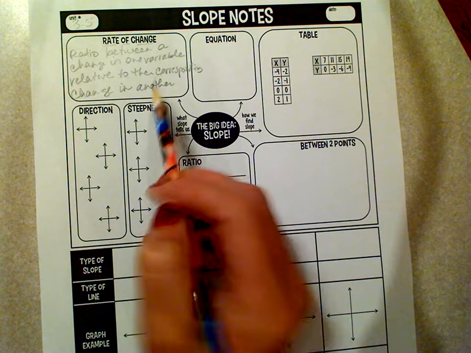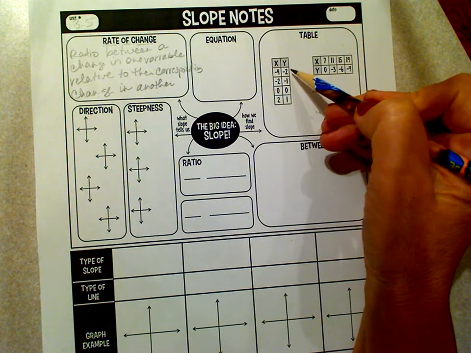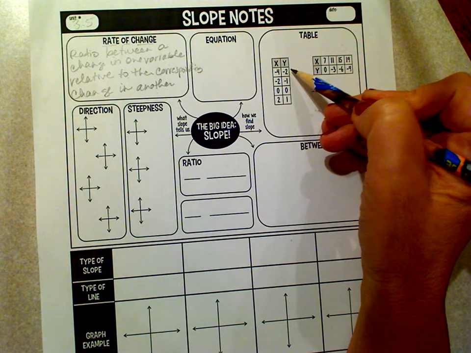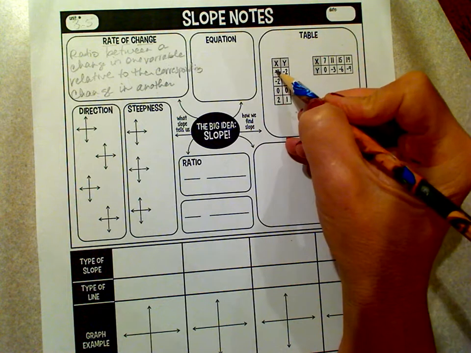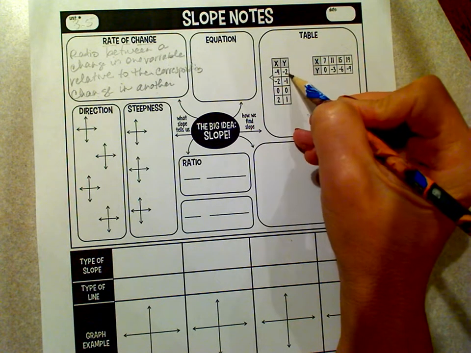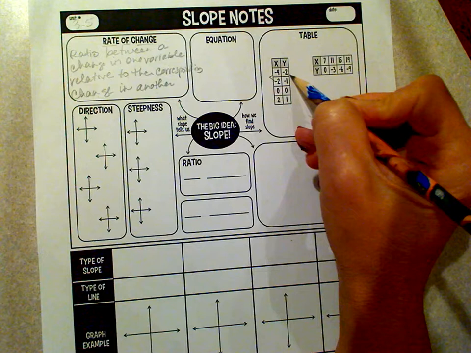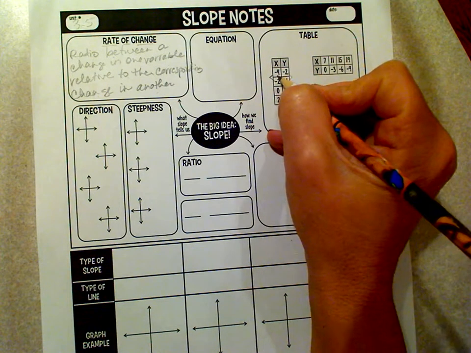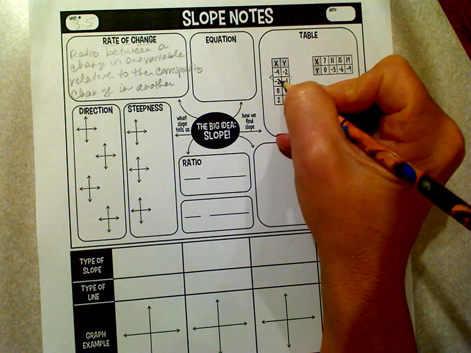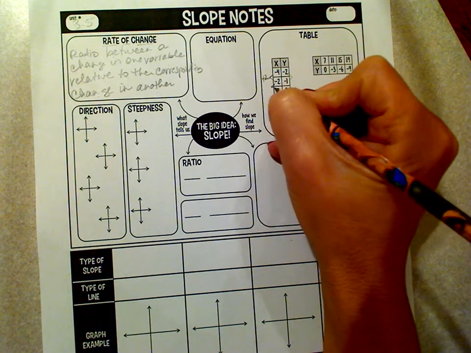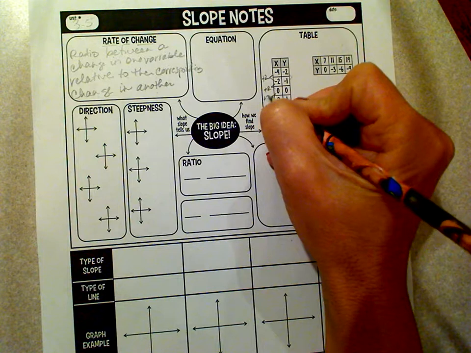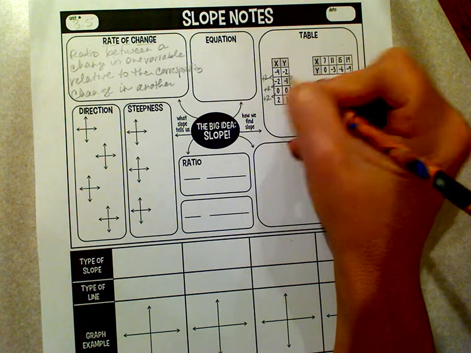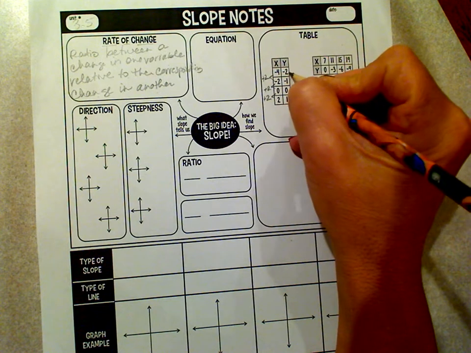What I mean by that is, I'm going to jump over here to the table, and that means what we've been finding before. We're going to be looking at the change in one variable to the corresponding change over here on the y values. So this change from -4 to -2, that's going up 2. This is going up 2. This is going up 2. So the change in one variable relative to the corresponding change in another.